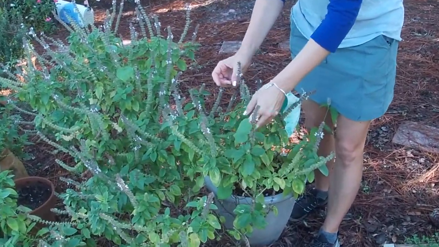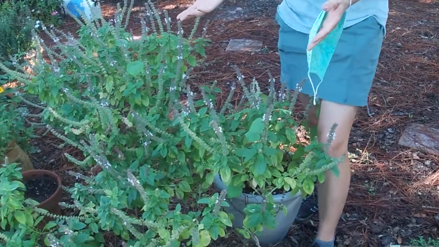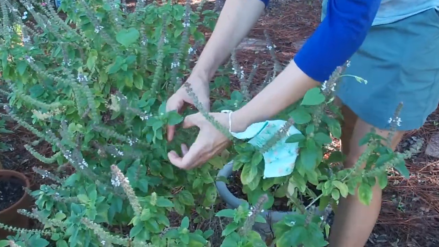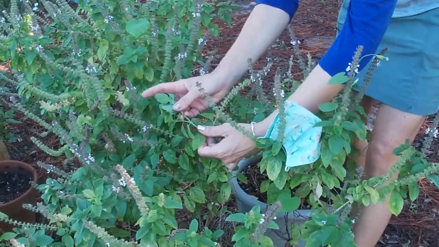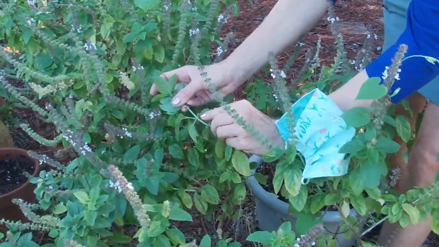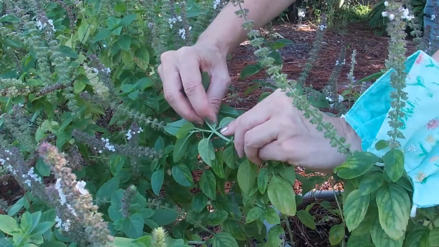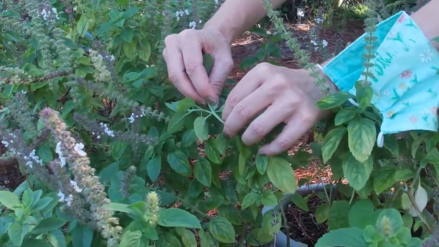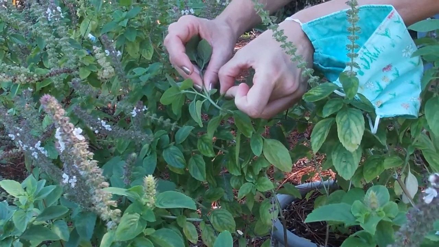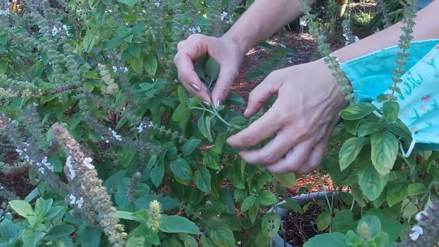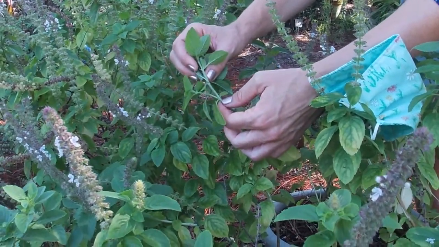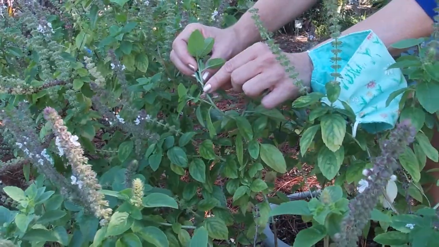So let's break this down. Here we have a basil plant. First thing we're going to look at is the way the leaves are arranged on the stem. So these leaves are arranged opposite each other on the stem, so we call that opposite. Now, if they were alternate, it would look like that. Okay, but these are opposite, which makes identification really easy because there are more alternate plants than there are opposite. So we start with the way the leaves are arranged on the stem.